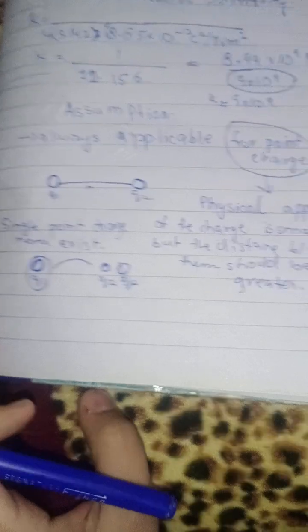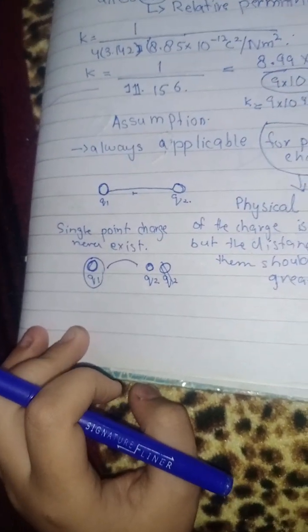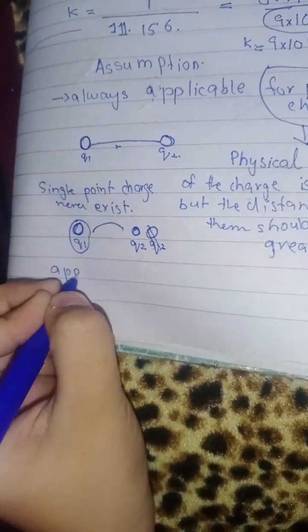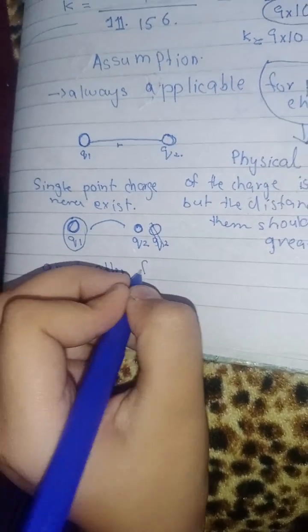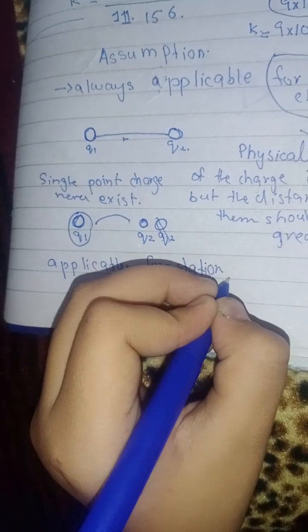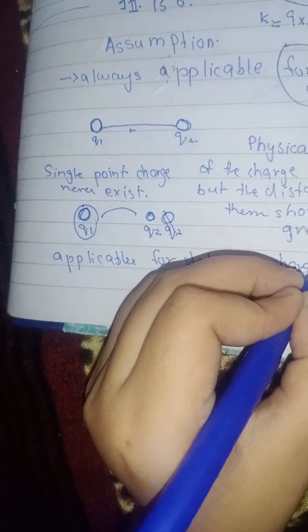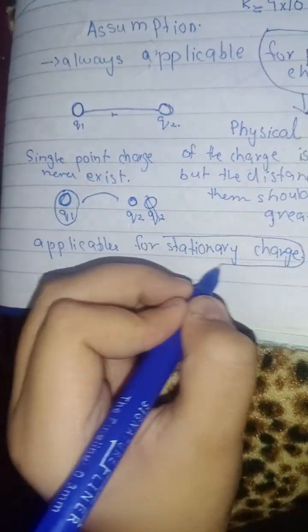Now the fourth and last point is that it is always applicable for stationary charges. Now you might be thinking, what are stationary charges?